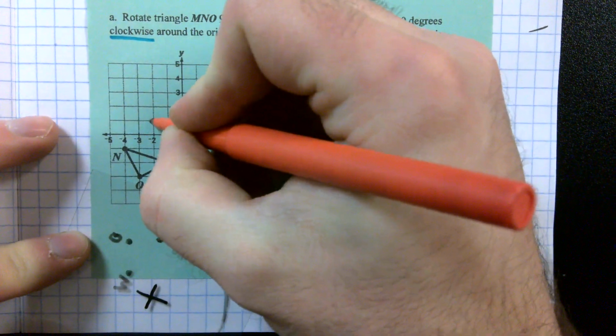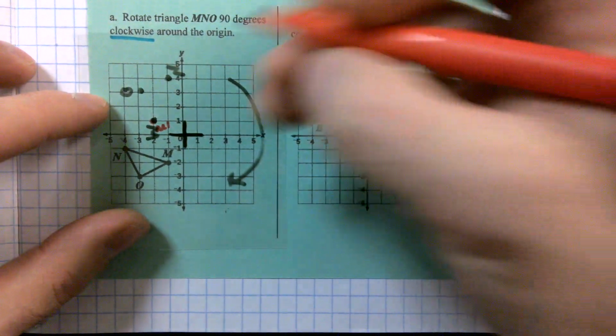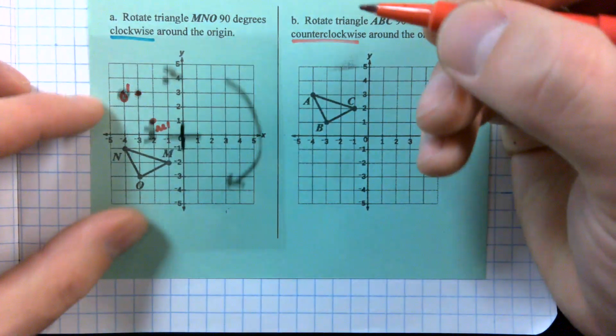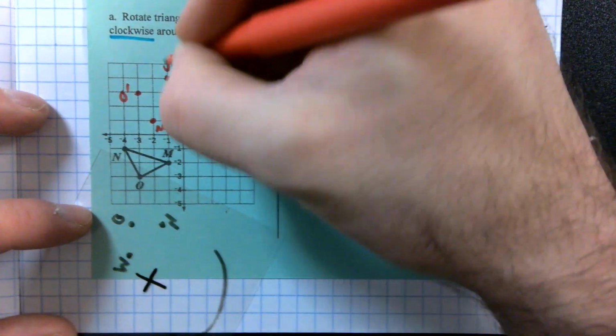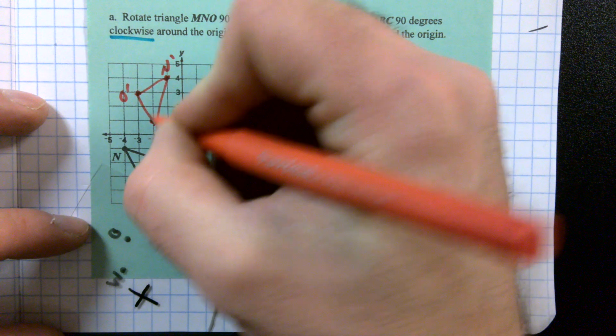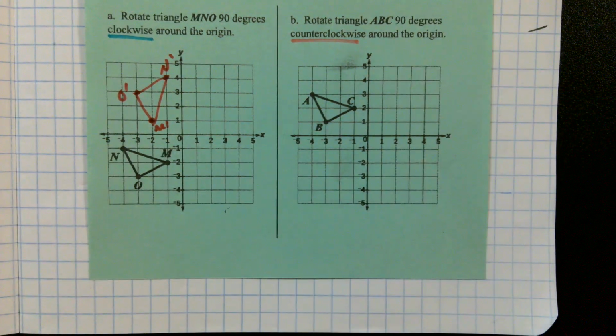Don't be discouraged if you're having trouble with it to start. If you aren't having trouble with it, that's great. But we're still going to get a good lot of practice. Okay? There's my image triangle right there.